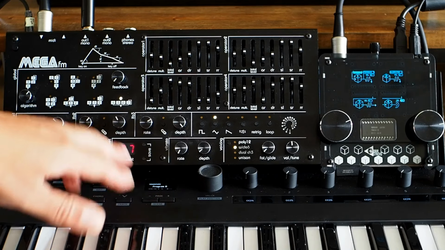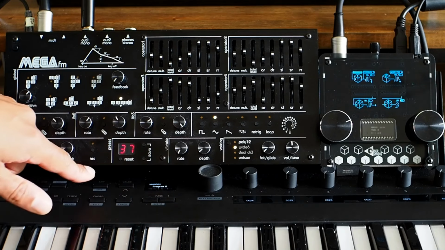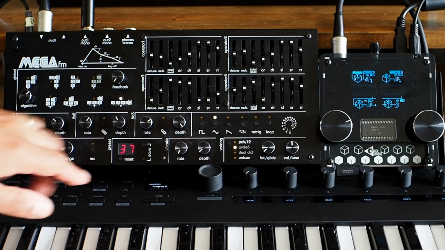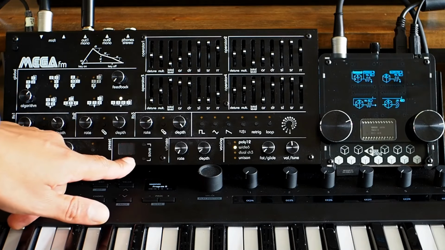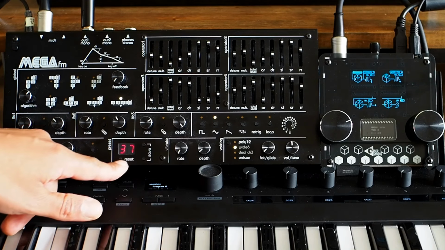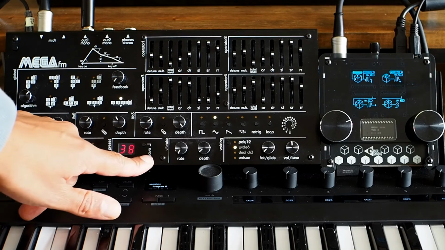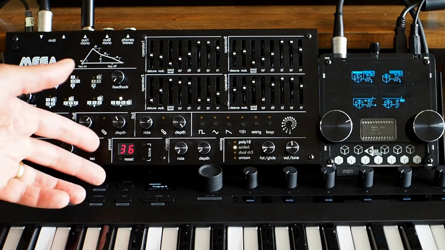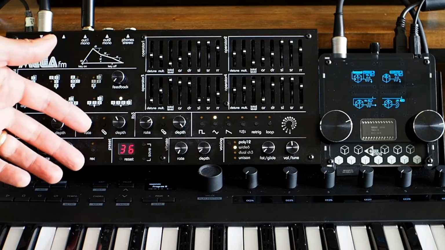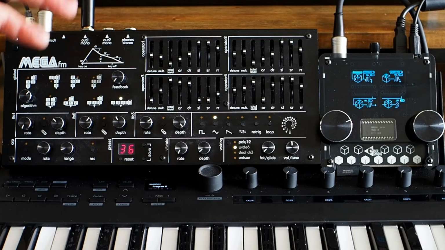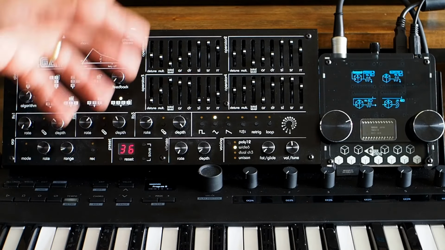I mean, I'm just on an init patch. These are all init patches, but if I push those 2 buttons together, the screen flashes. I can choose whether to save it to 36 or to 37 or to 38 or whatever. And then once it's finished, it's flashing, it's saved. Very straightforward. It just blinks to let me know that's done.